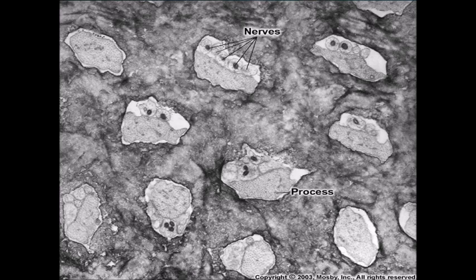This is a cross-section in the dentine in the area close to the pulp. We can see the dentinal tubule. What runs with the dentinal tubule? We can identify the odontoblastic process and the nerve fibers. These are the nerve fibers. Look at this tubule. We have the process only.